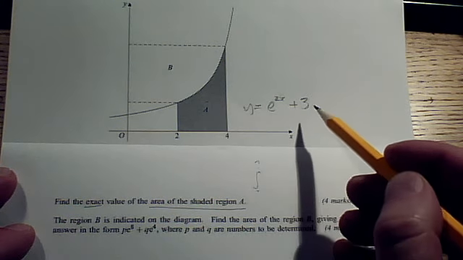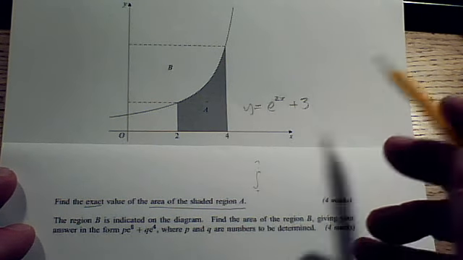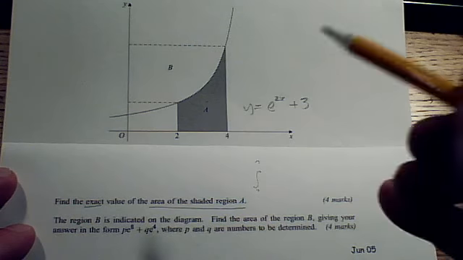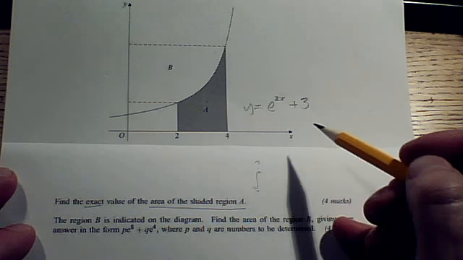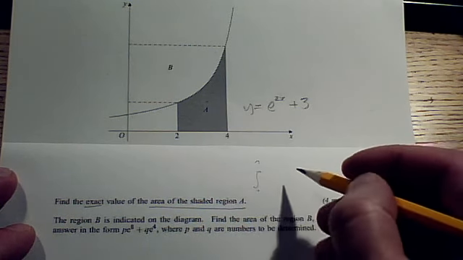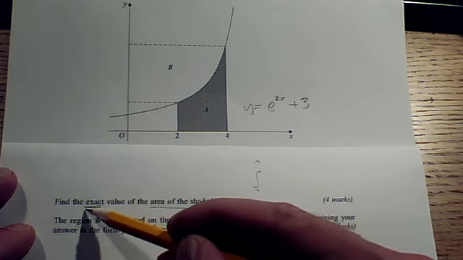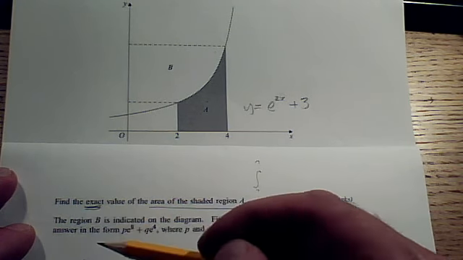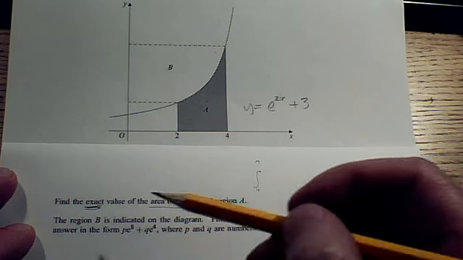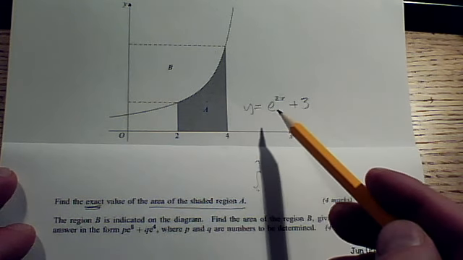The equation of the curve is a fairly standard result to integrate. So apply your standard method for integration, put the limits in correctly, you should be fine. It says an exact value. That means you need to leave your answers in terms of, well, in this case it's probably going to be e's, isn't it?